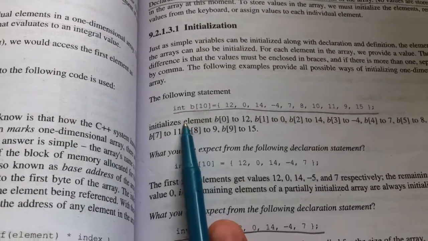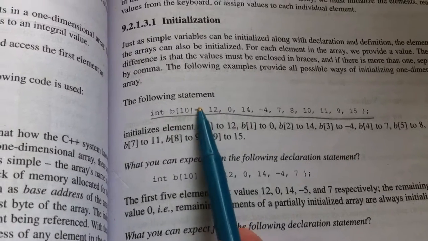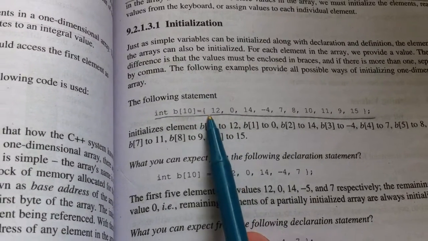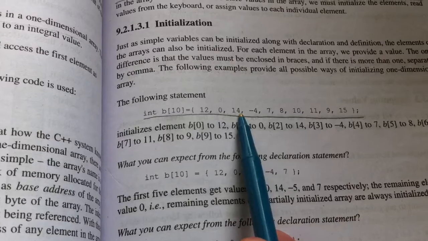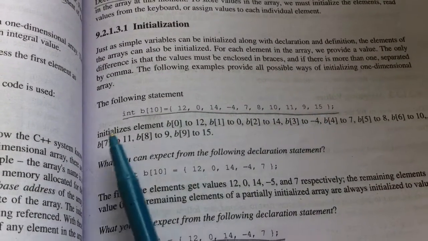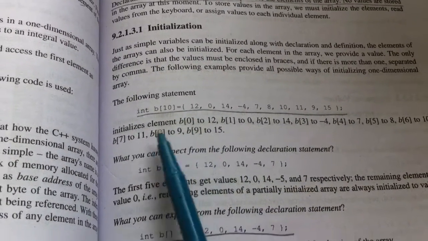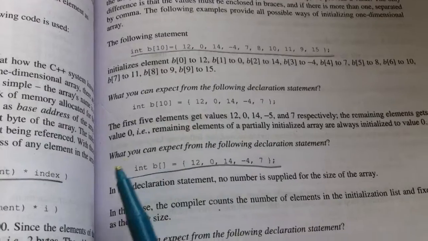Here they have given the example int b[10]. This is how we can initialize. We start with curly brackets. The values will go into b[0], b[1], b[2], b[3], b[4], b[5], b[6], b[7], b[8], b[9], so from 0 to 9. It will put in all the values. They have explained the same thing here.